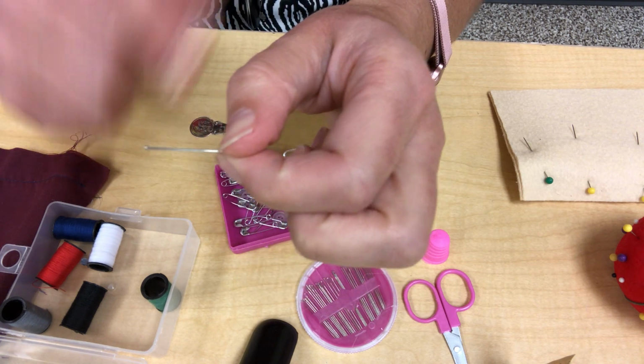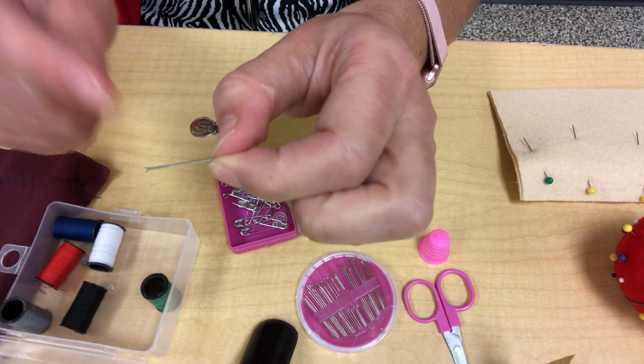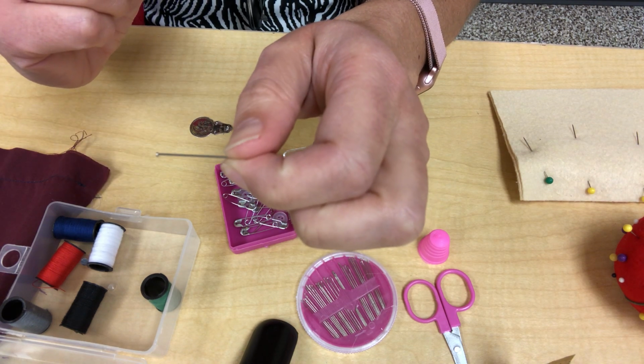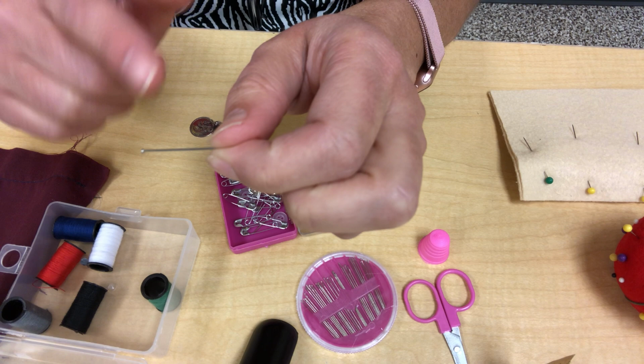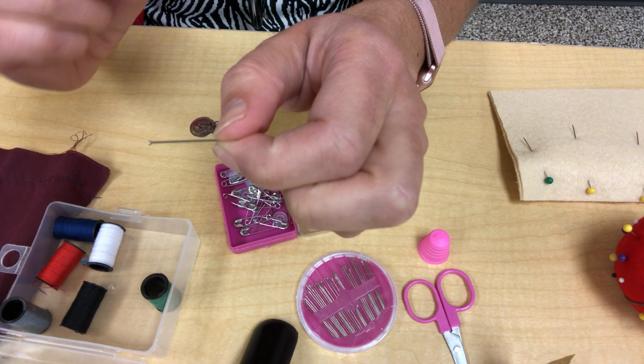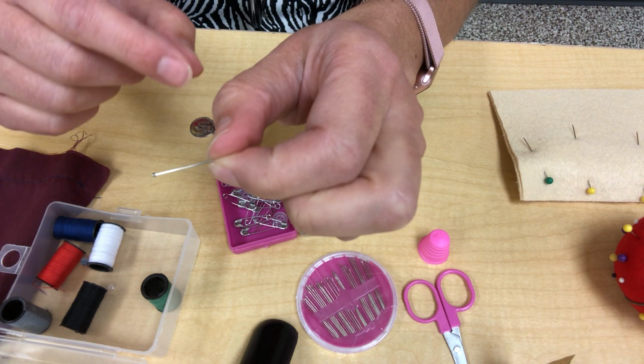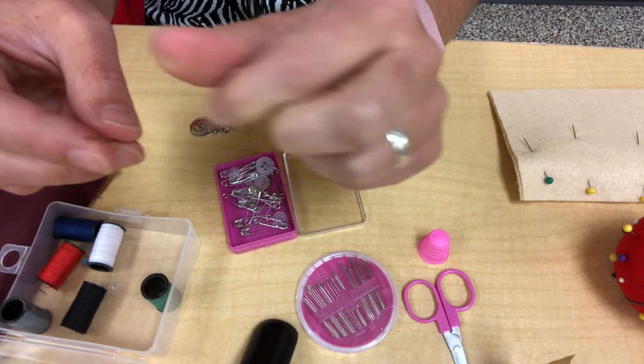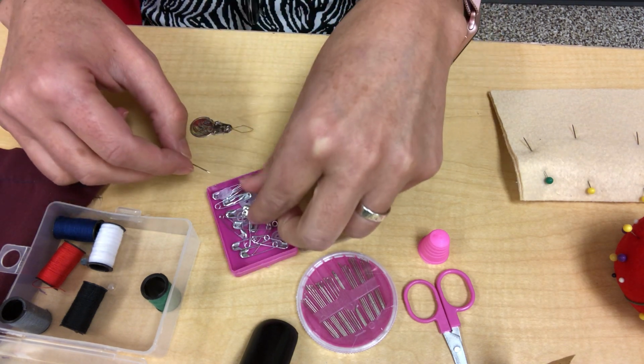Notice that these straight pins do not have the big round circle at the end, which means that they will be harder to find on your carpet. So I don't like them as much, but I want you to be careful. If you drop them on your carpet, make sure that you get them picked up right away, because this does not feel good if it goes into your foot.